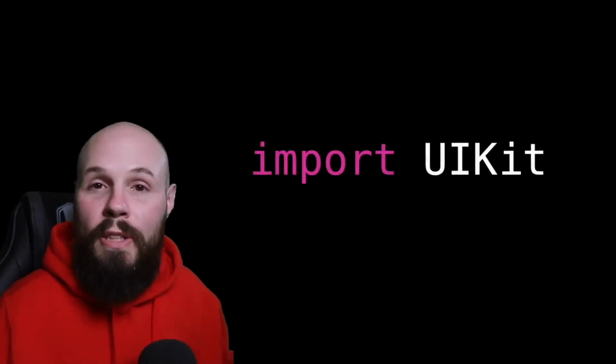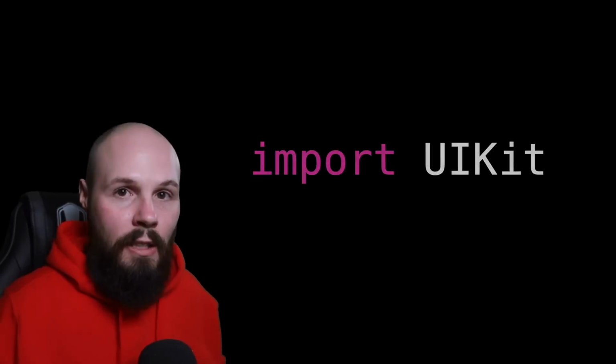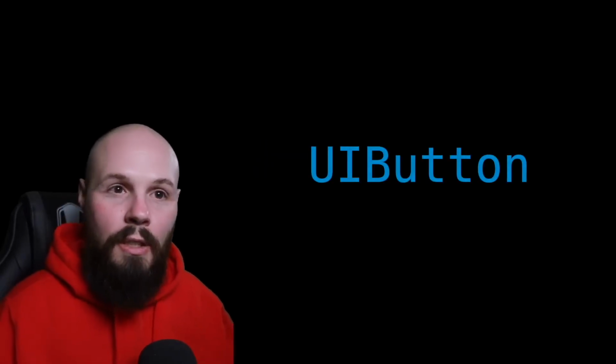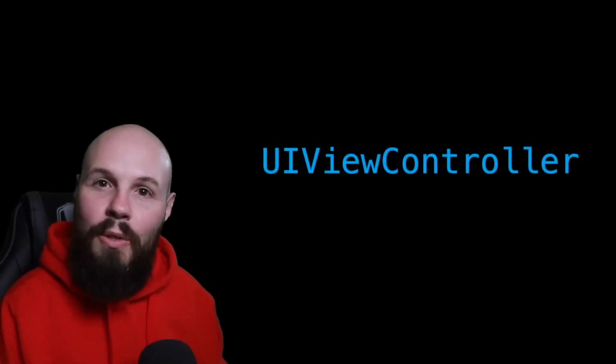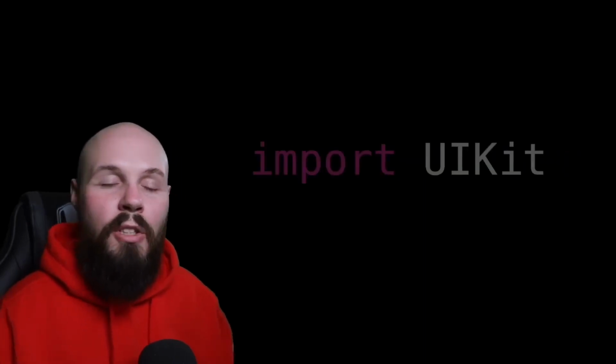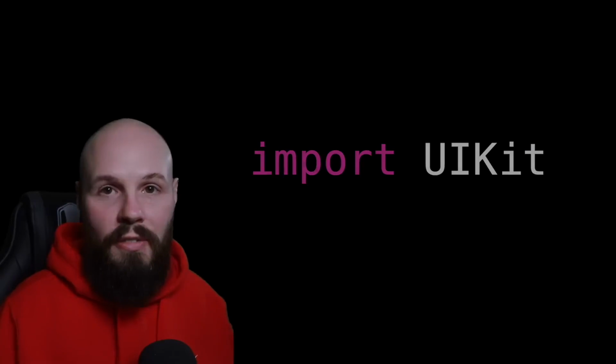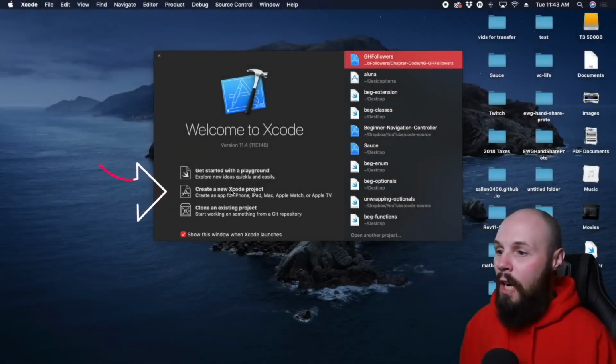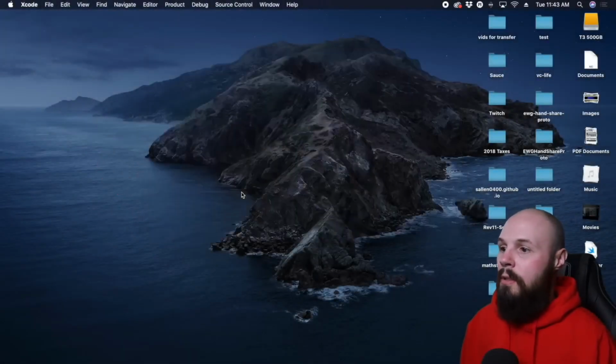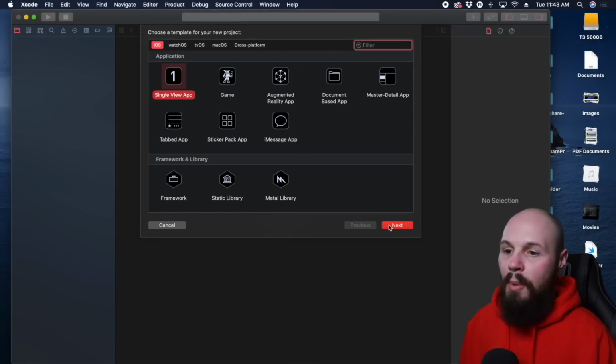And that framework that we're using is called UIKit. You'll notice it was UI button, UI view controller. Anything with the prefix UI means it's part of UIKit, and we're going to use those components to build our user interfaces. So open up Xcode, create a new Xcode project, and a single view app.